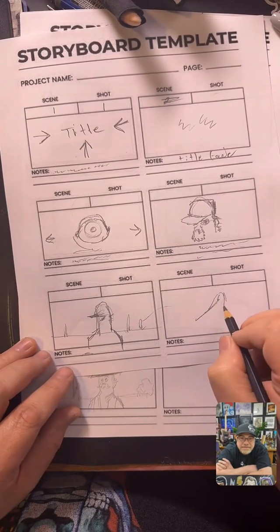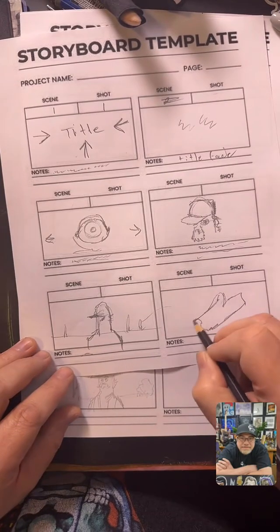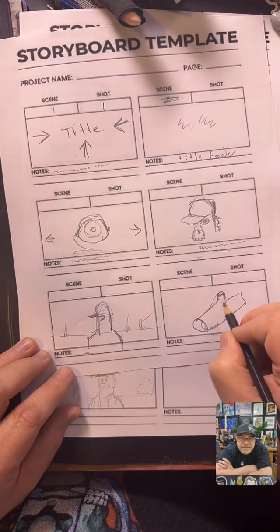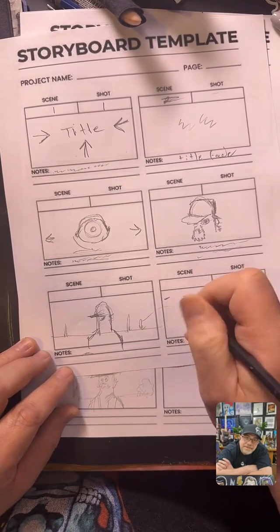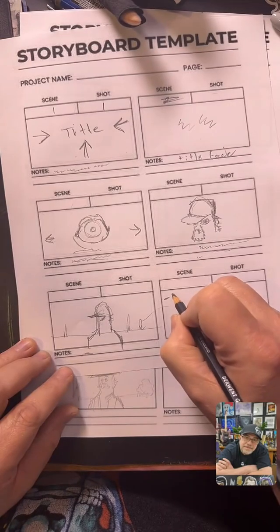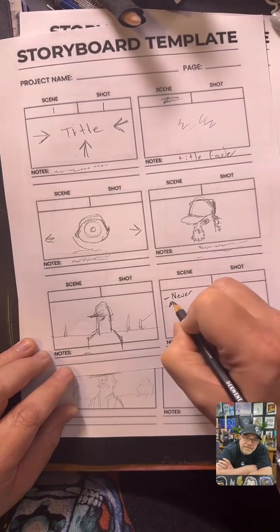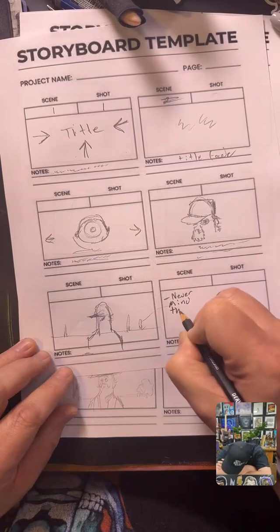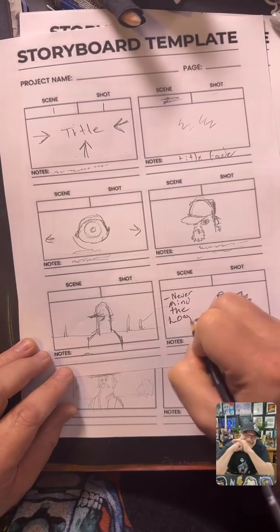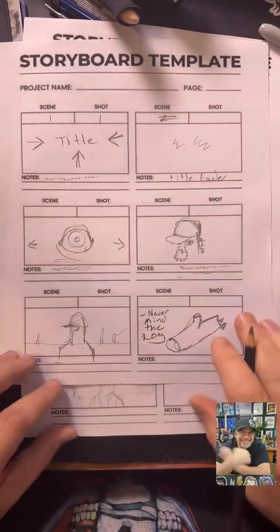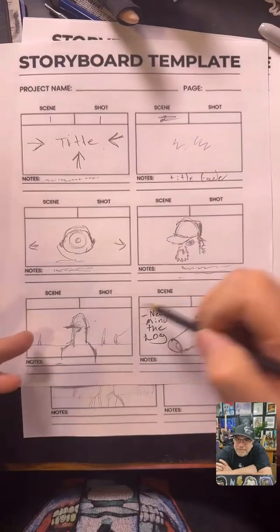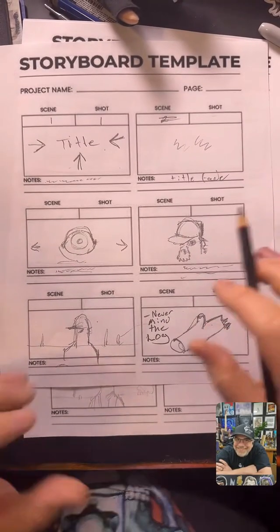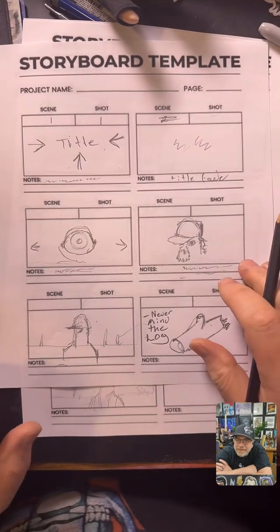And then in the last one, I'm going to draw a tree, log. And then from out of shot, you hear, "Never mind the log." End scene. So basically, you have the beginning to the end. Now you have all these shots lined up that you can do. You understand the order in which they're going to go, and that's all you need.